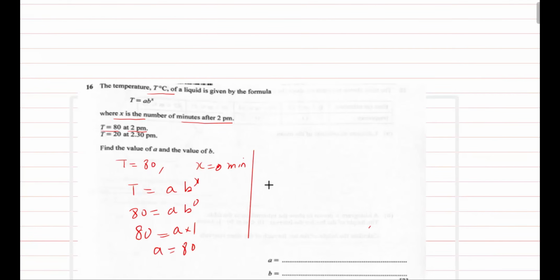We substitute the values in the equation T equals A B power x. T is 80, we write A as it is, B as it is, and X is 0 minutes, so B power 0. B power 0 is 1, therefore A equals 80. We substitute this value in the equation, T equals 80 B power x.